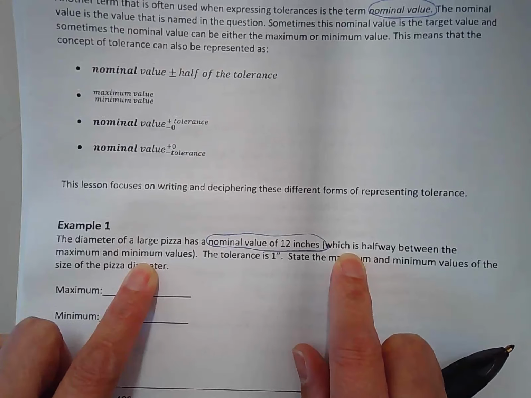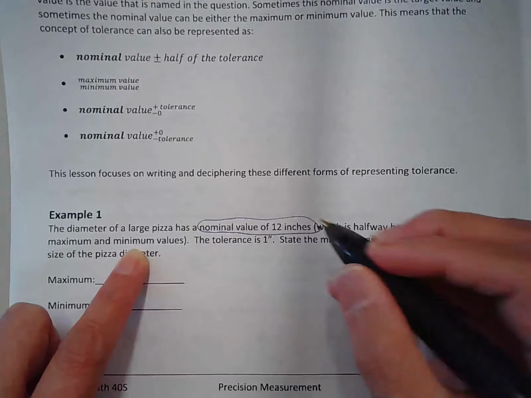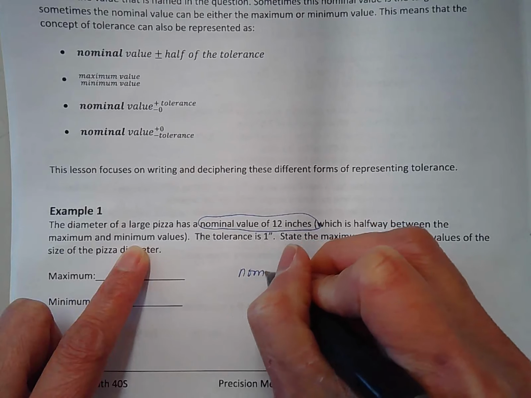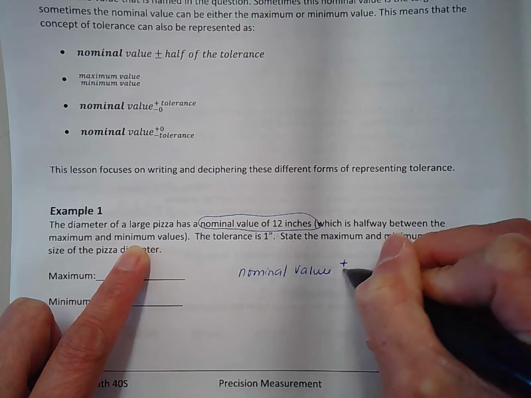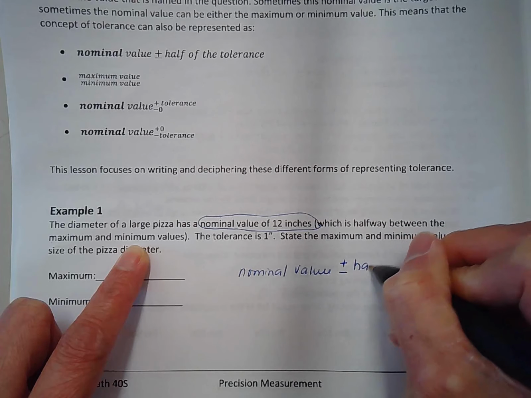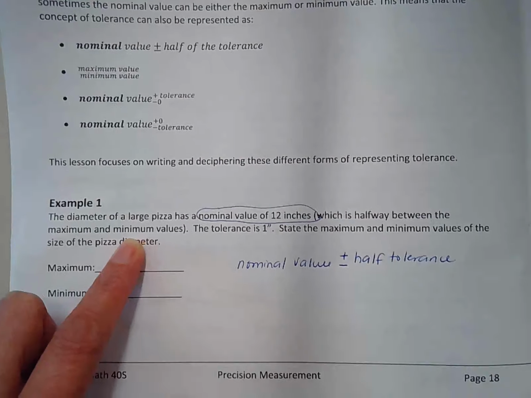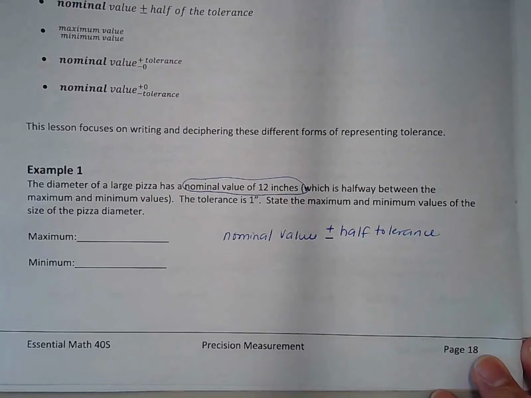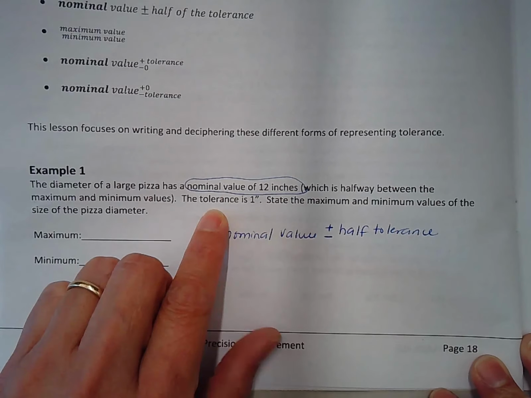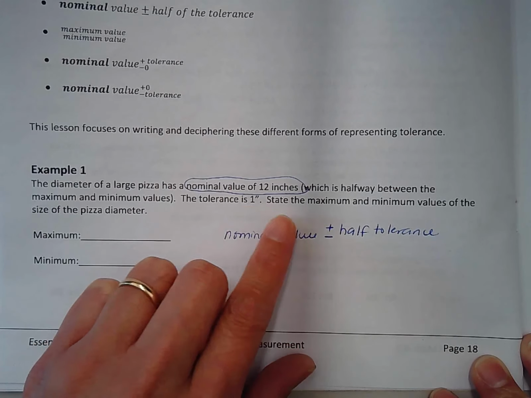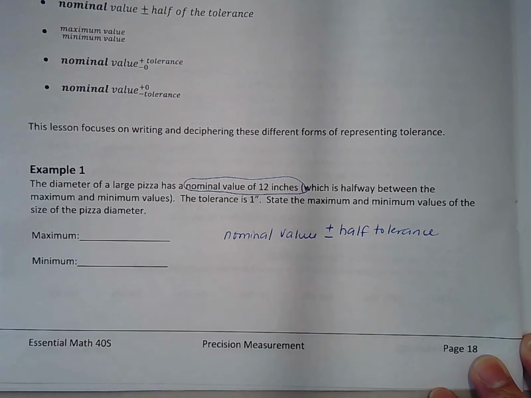So that tells us it's this form: nominal value plus or minus half tolerance. Okay, because it's halfway. So they said the tolerance is 1 inch, and then state the maximum and minimum values of the size of the pizza.